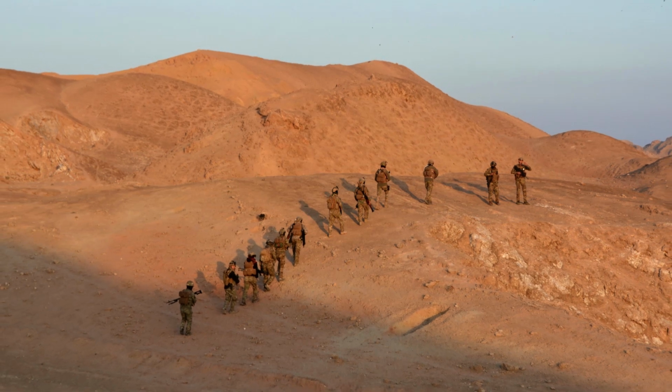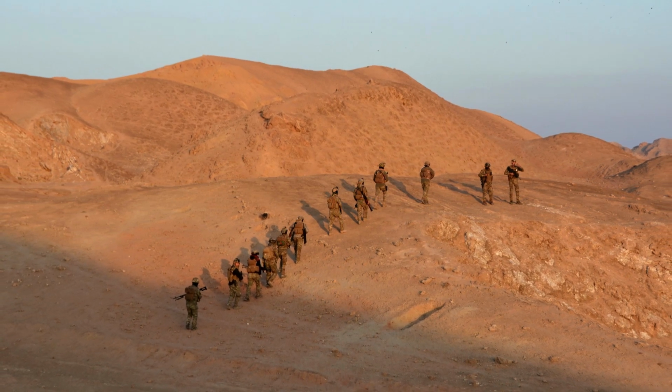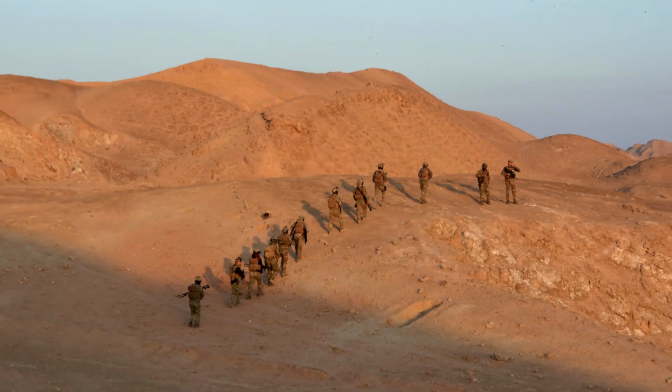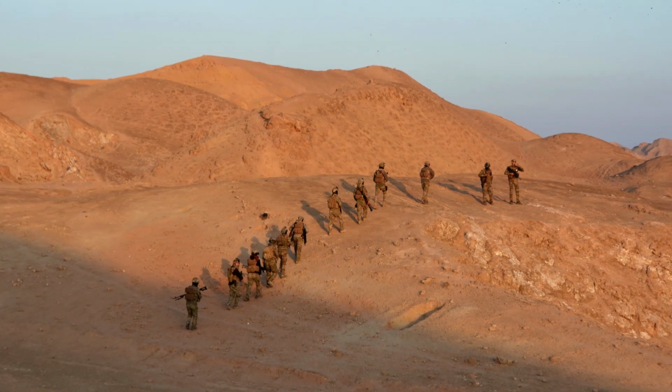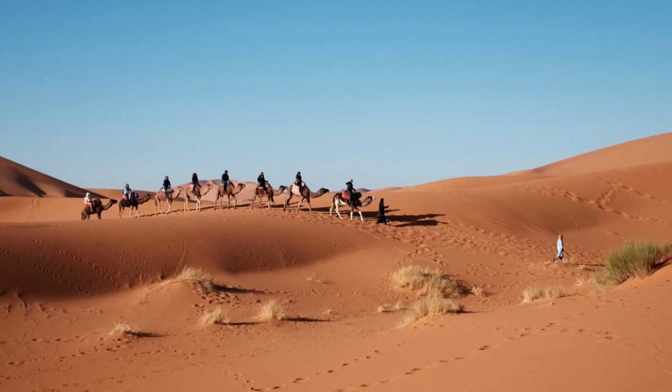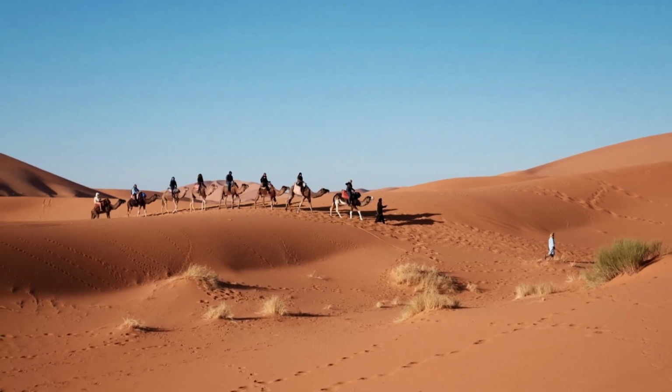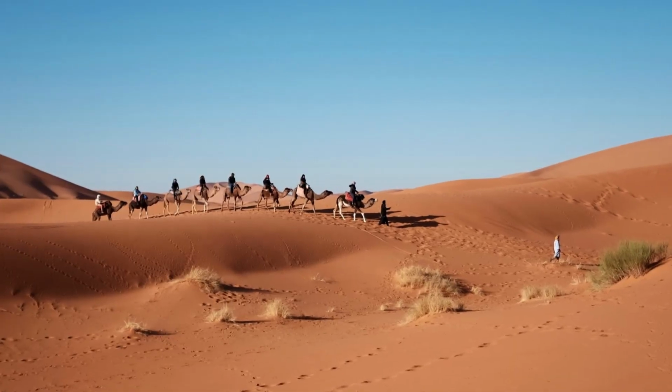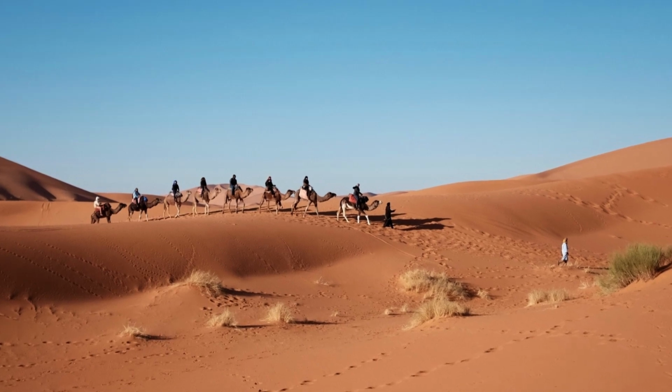Deserts. The western and southern parts of Iraq are dominated by vast desert landscapes. The Arabian Desert covers a significant portion of the country, particularly in the western and southern regions. These deserts are characterized by arid conditions and sparse vegetation.